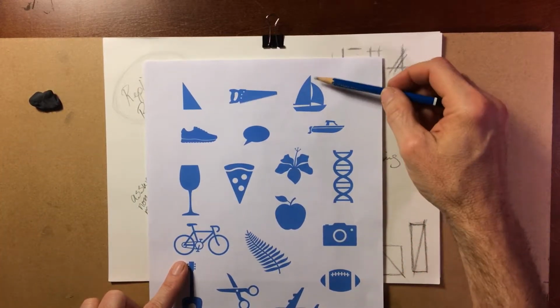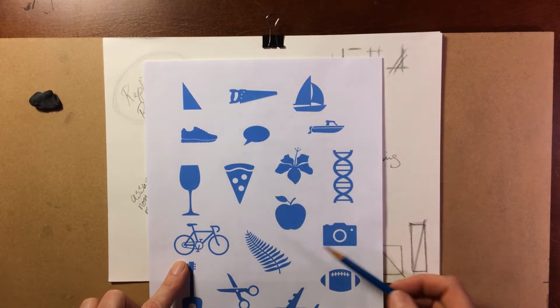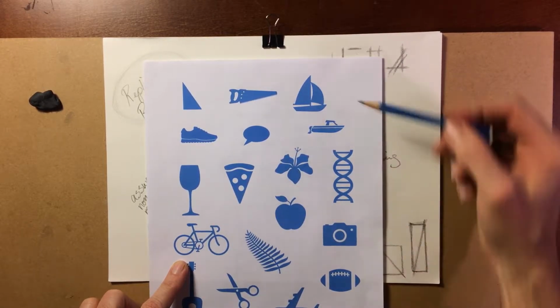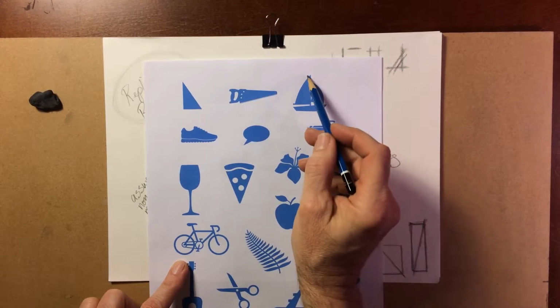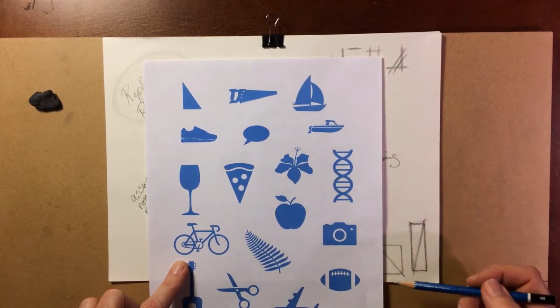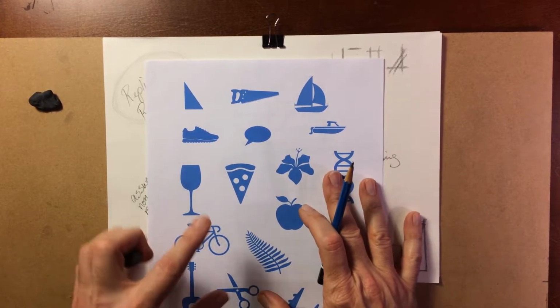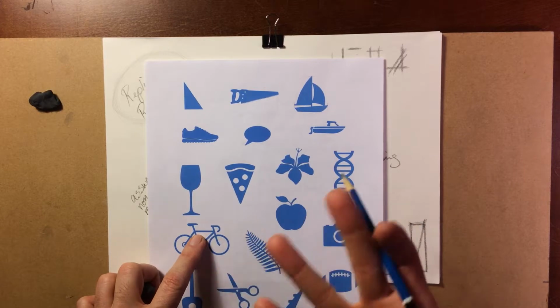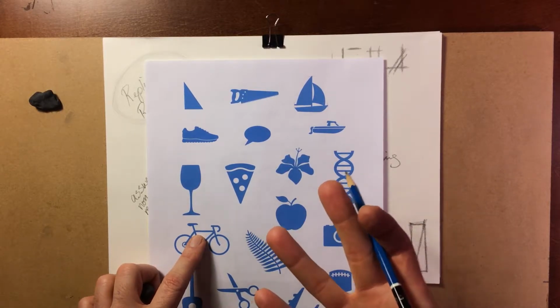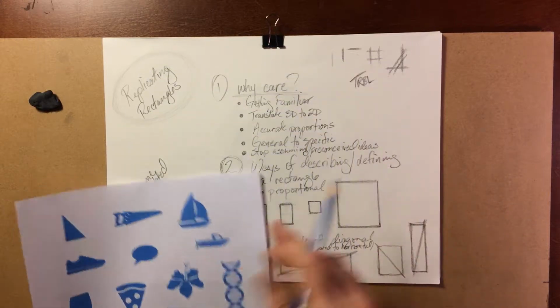Anytime we're starting to draw something, these are relatively simple, two-dimensional illustrations. When you start getting into trying to capture three-dimensional structures and forms, we're going to want to translate that three-dimensional information into the two dimensions of our paper that we're drawing on.